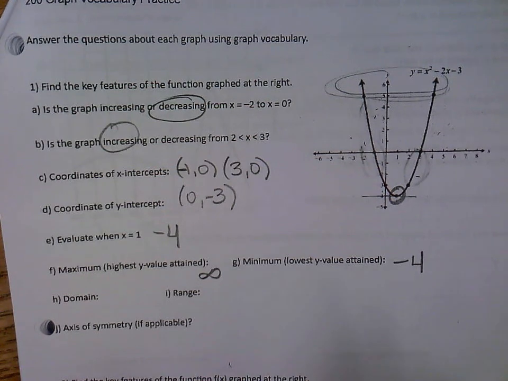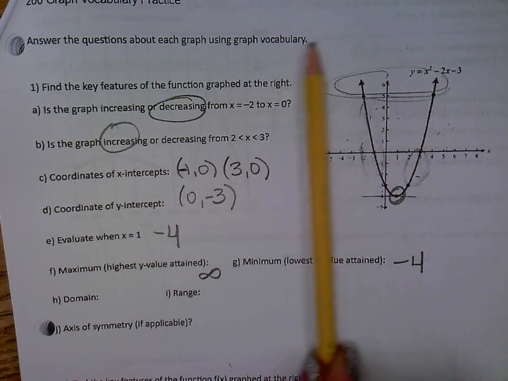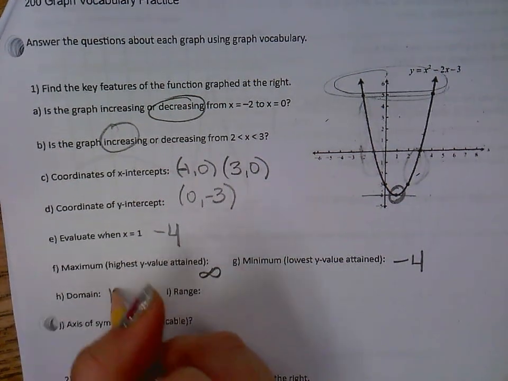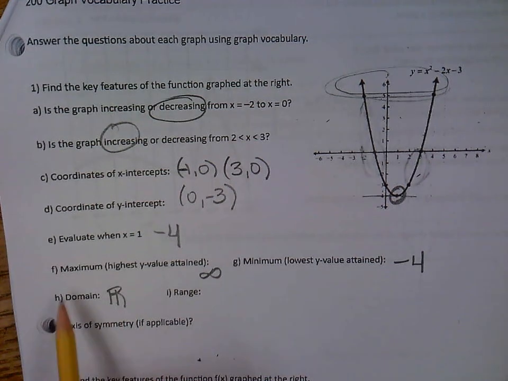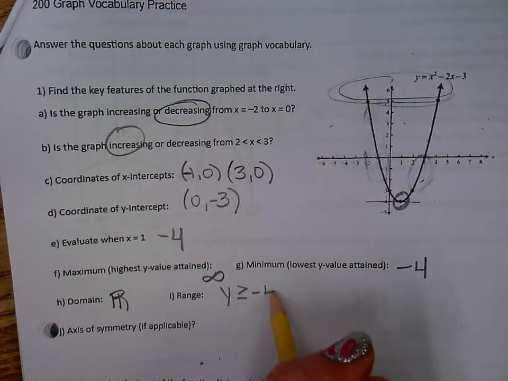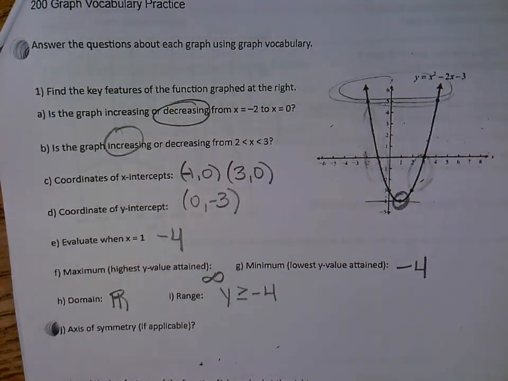And domain and range, we will practice a lot tomorrow. But when I look side to side, this U-shaped graph keeps pushing out further and further and further, left and right. So we say the domain is all real numbers. That's something new for a lot of you. The range does not go down forever, though, right? I can go up forever, but I stop right here. So my y values go from here up forever. So y has to be greater than or equal to -4. The range are the y values. So I write y is greater than or equal to -4.